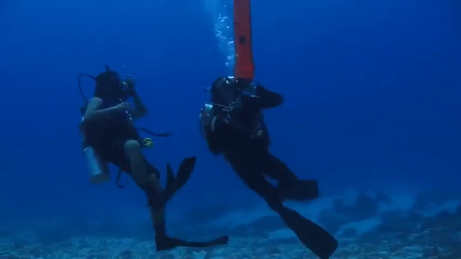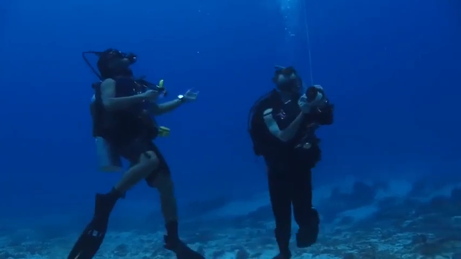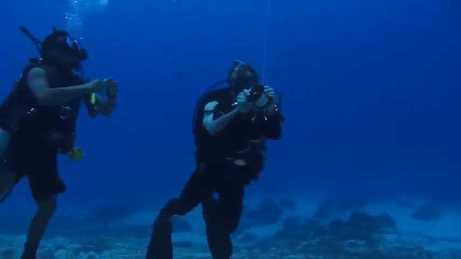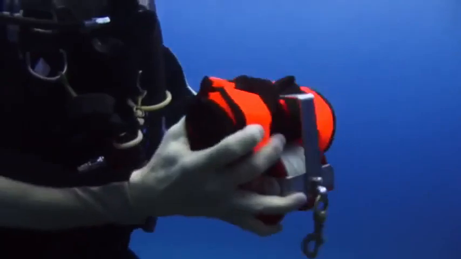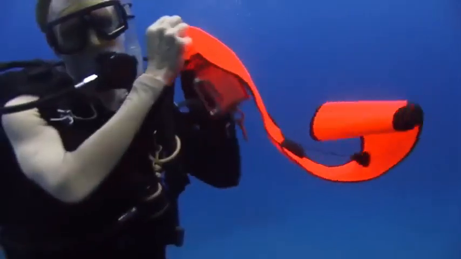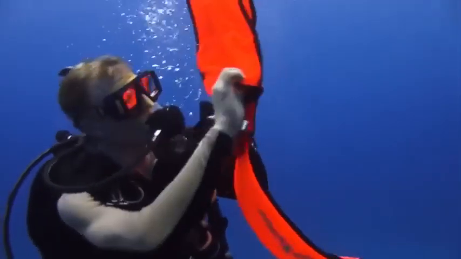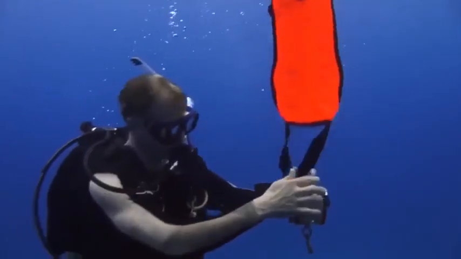Using DSMBs, the buoy goes up when you reach a limit. Here's the recommended technique. First, retrieve the DSMB and reel. Put a puff in it so it stands and secure the line.